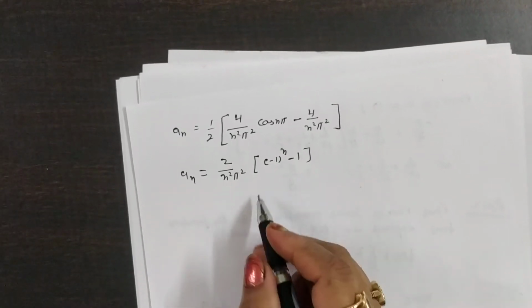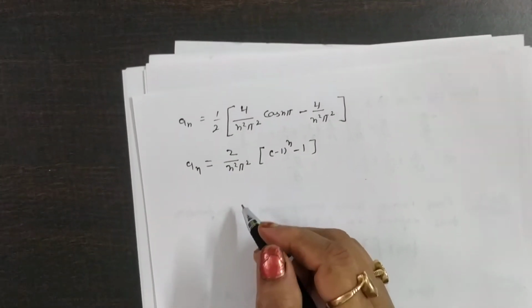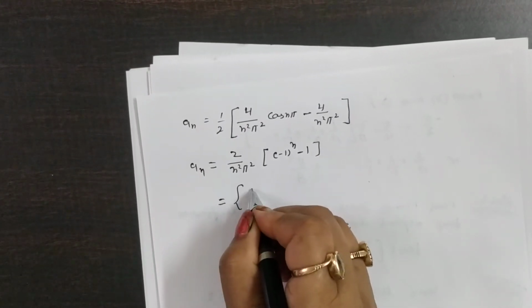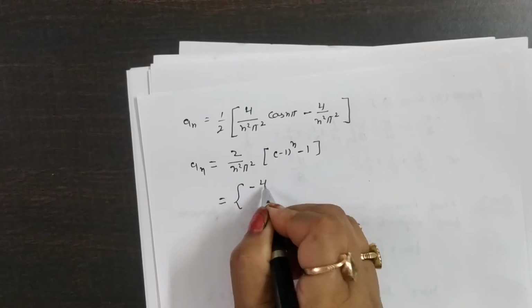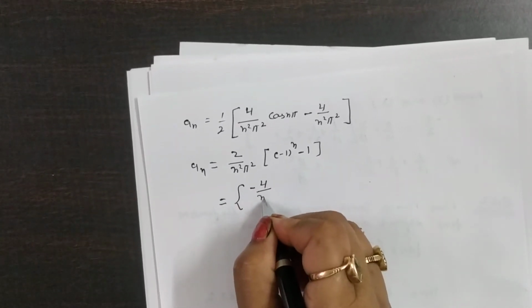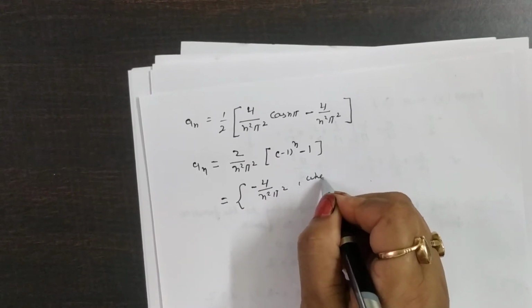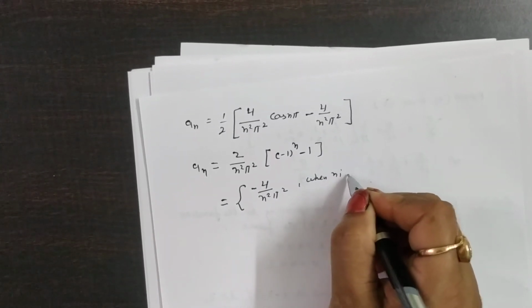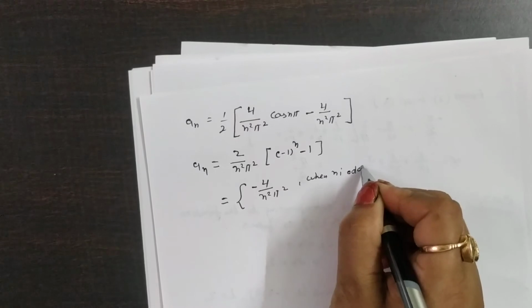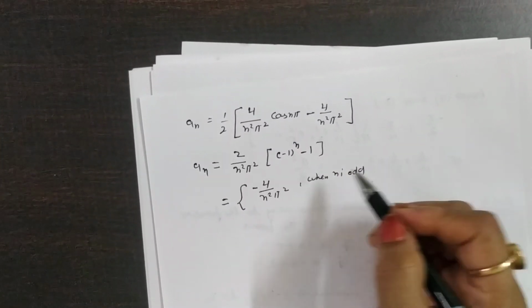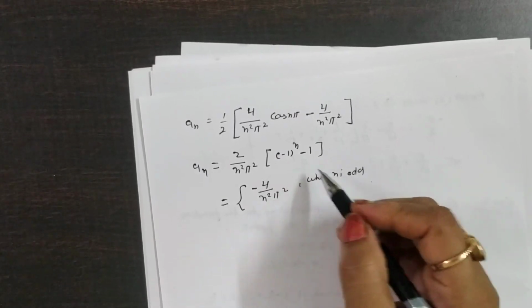According to this, you can define it for odd or even n. Therefore the value is minus 4 by n square pi square when n is odd, because then minus 1 to the power n minus 1 gives minus 2.